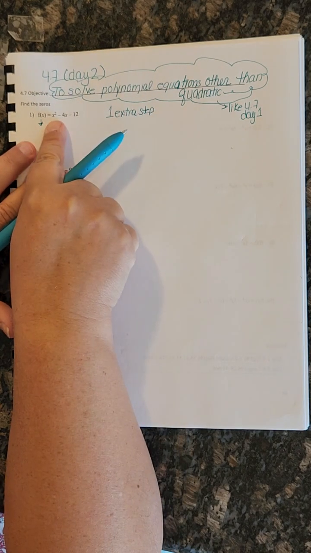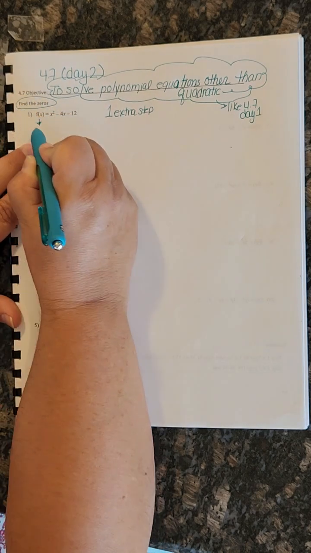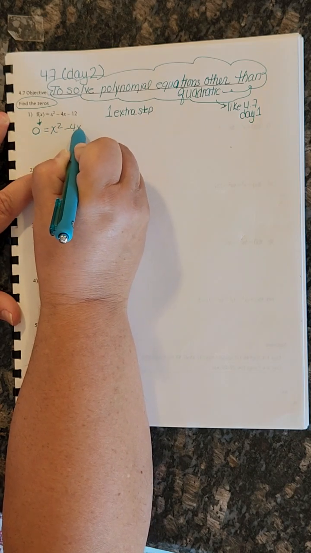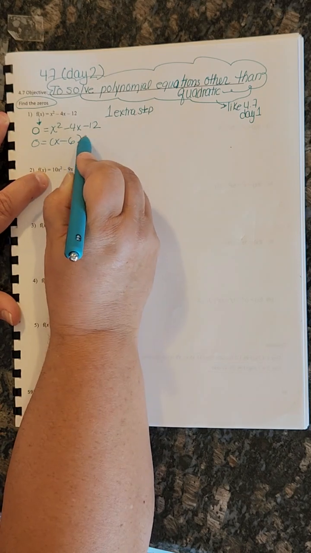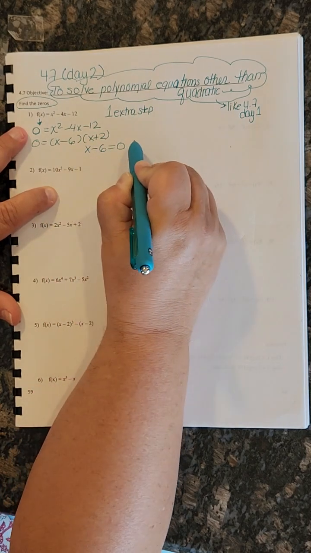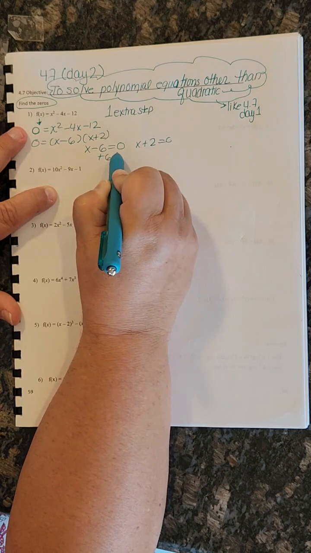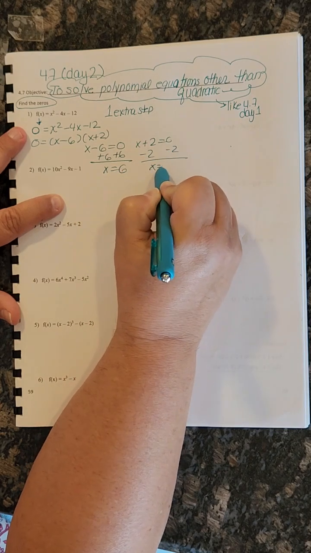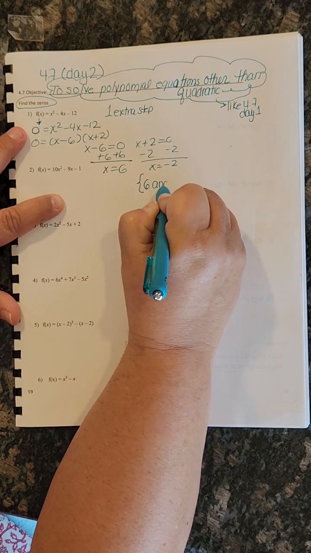So this right here is a function, not quite an equation right now. So if the directions are find the zeros, you better first make f of x equal to 0. And now you've turned it into an equation. So then you factor that equation, and then you use the zero product property. X minus 6 equals 0. X plus 2 equals 0. You solve both of them, and you get x equals 6, and you get x equals negative 2. So your solutions are 6 and negative 2.